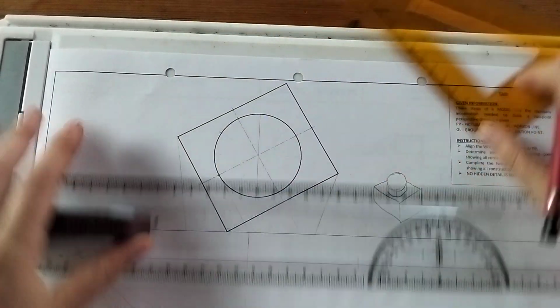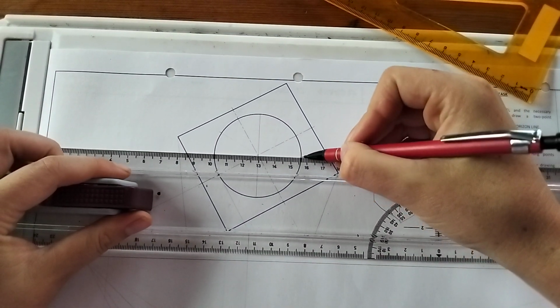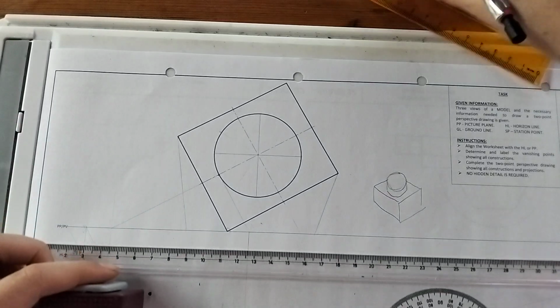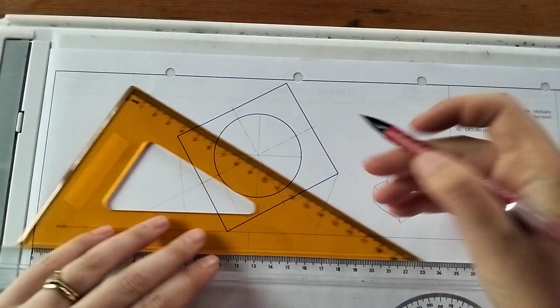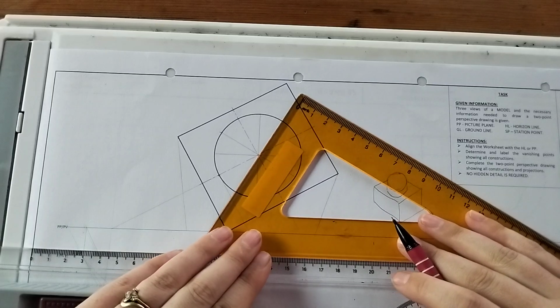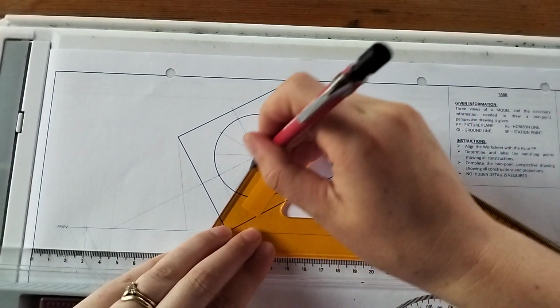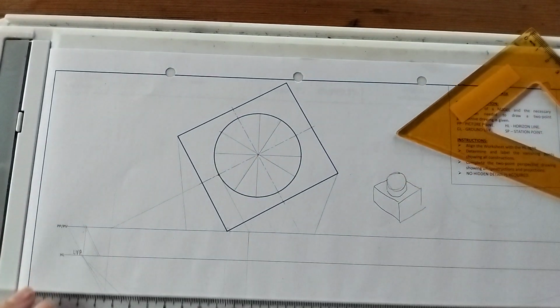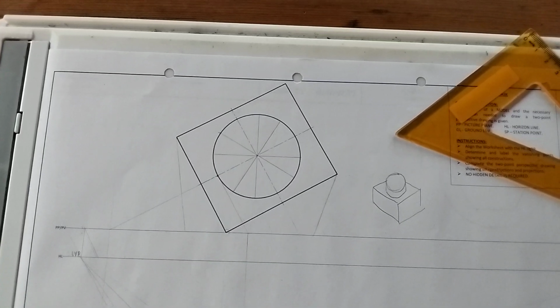That one is already a horizontal one. Okay, so there are all my pieces of the circle.